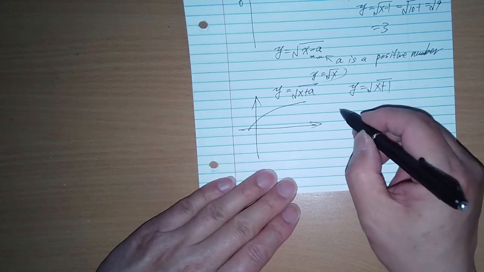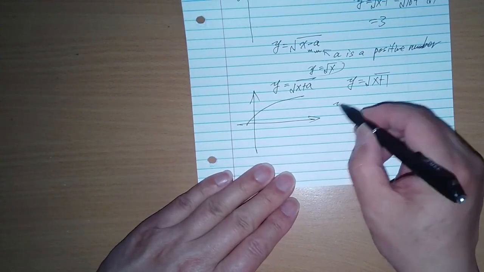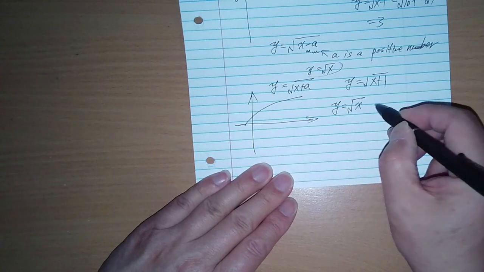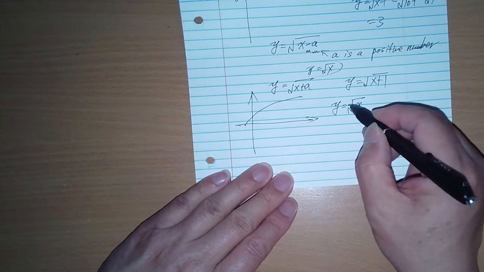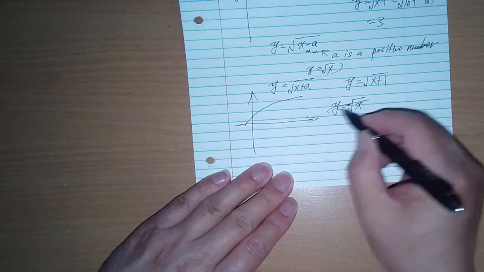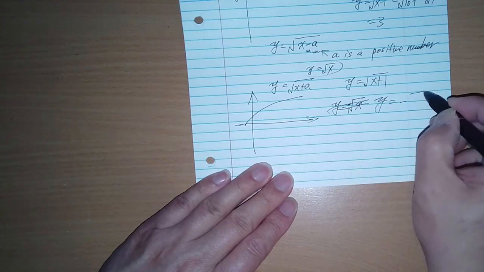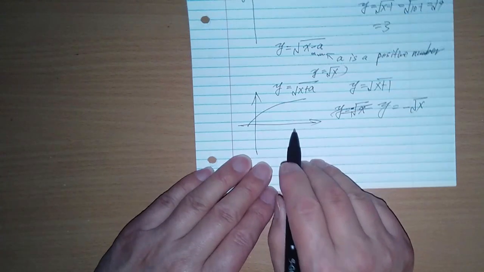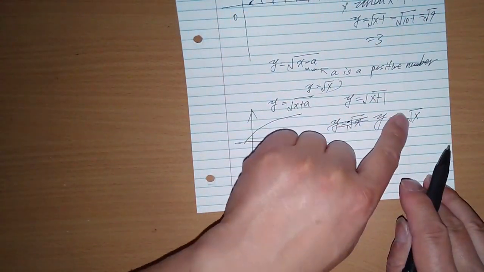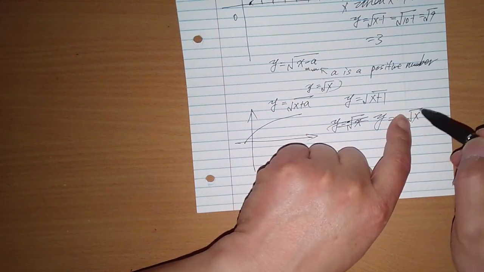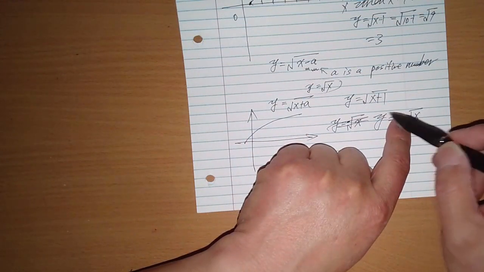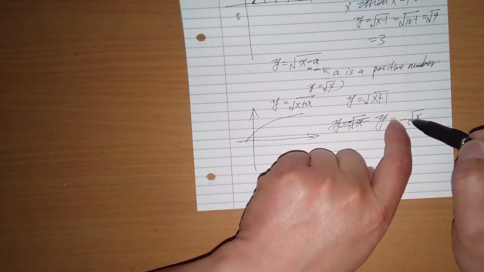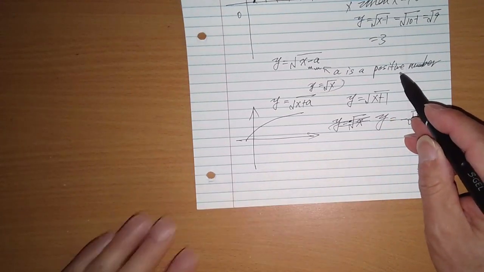Okay, so the next thing is, what if y equal to negative square root of x? Let me rewrite it. y equal to negative square root of x. What does that mean? Whatever value we get for y equal to the square root of x, we put a negative sign in front of it.